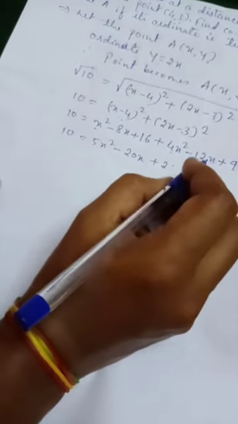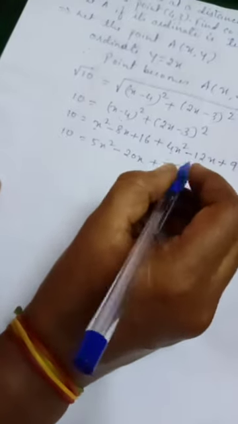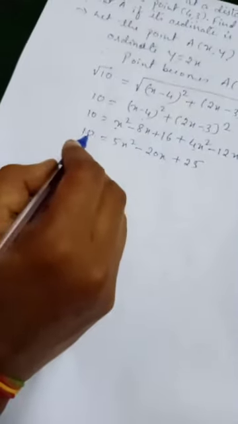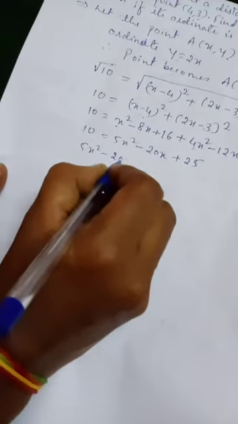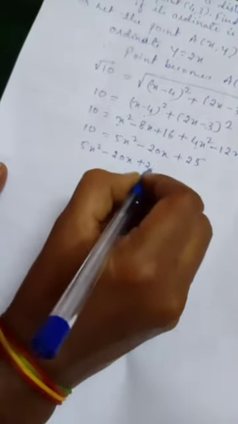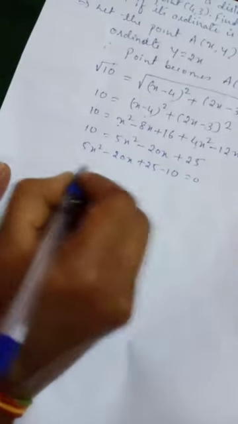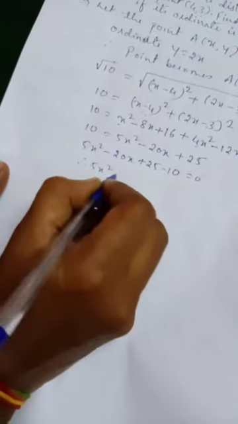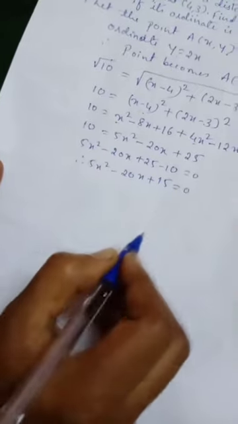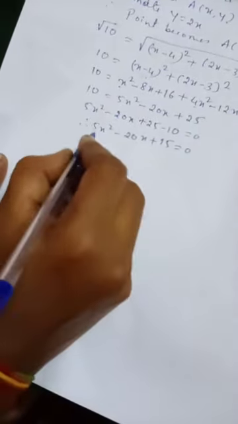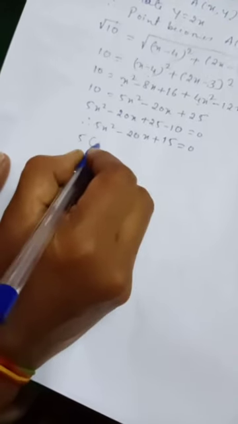16 plus 9 is 25. Now transfer this 10 to this side. What we get? 5x squared minus 20x plus 25 minus 10 is equal to 0. Therefore 5x squared minus 20x plus 15 is equal to 0. Now the common term here is 5, so take out common 5.